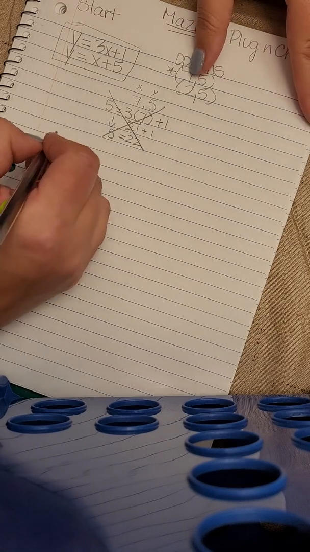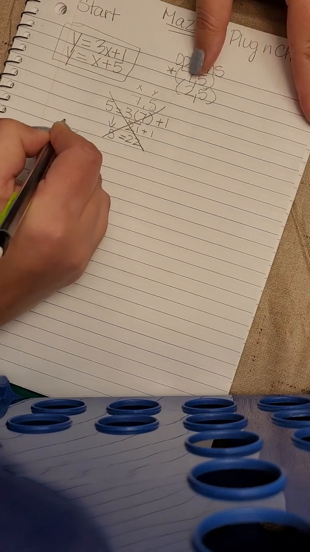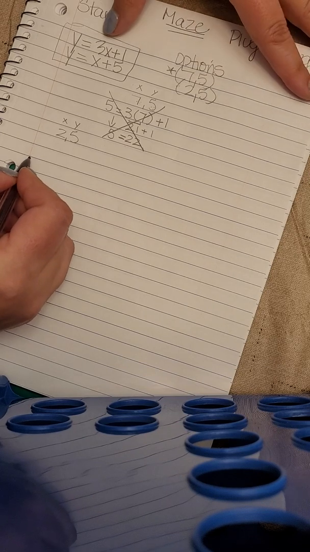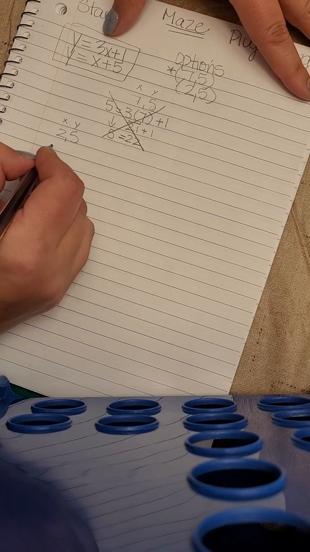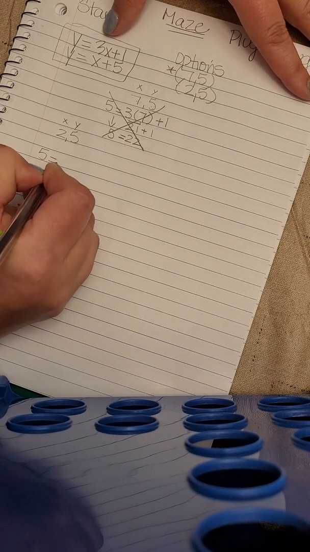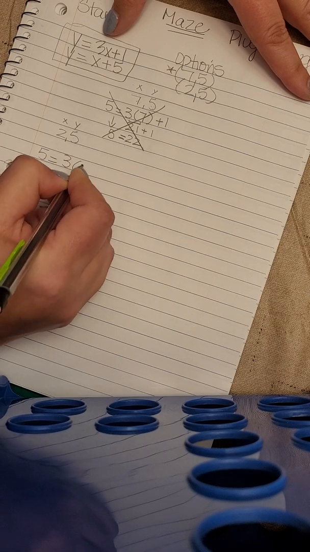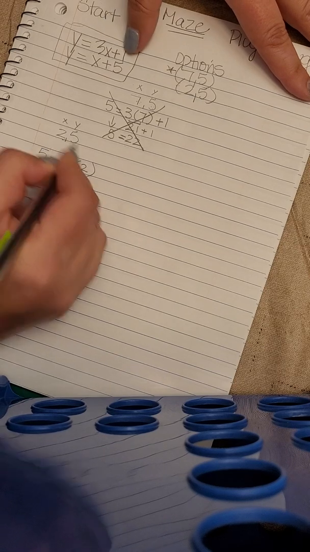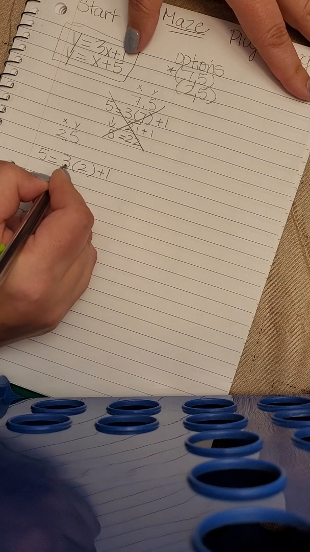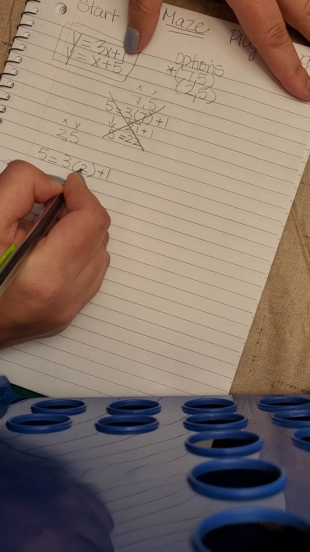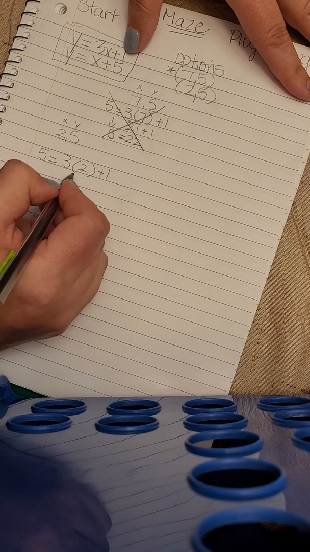So you're going to take 2, 5. Remember, that's your x and your y. You're going to plug it in exactly like I did with the last one. So you're going to do 5 equals 3 times 2 plus 1. 3 times 2 is 6.